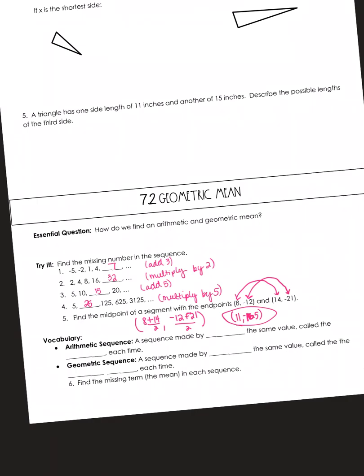What you see up here in 1 through 4 are arithmetic and geometric sequences. The difference is that arithmetic sequences are sequences created by adding or subtracting the same number over and over again. That same number is called the common difference. So an arithmetic sequence is a sequence made by adding the same value. We just need to say adding because adding the negative would be the same as subtracting. And so we're adding the same number over and over, called the common difference.